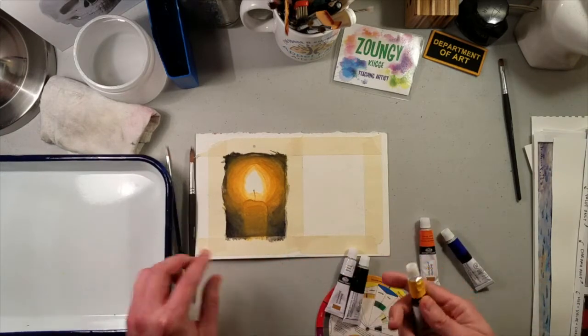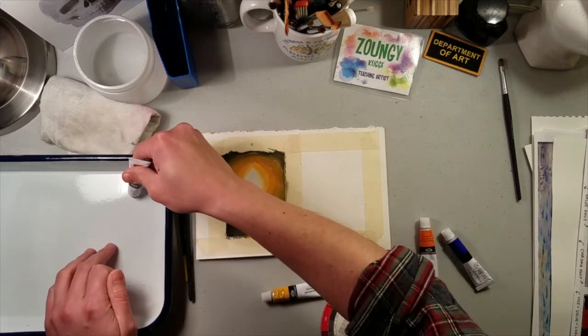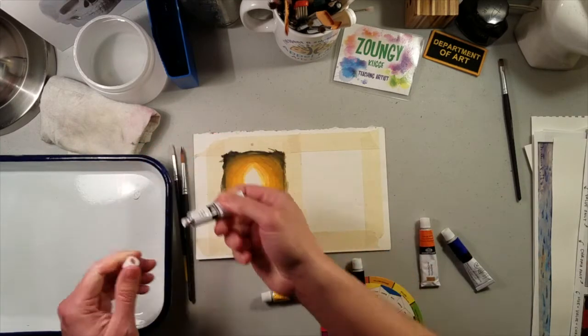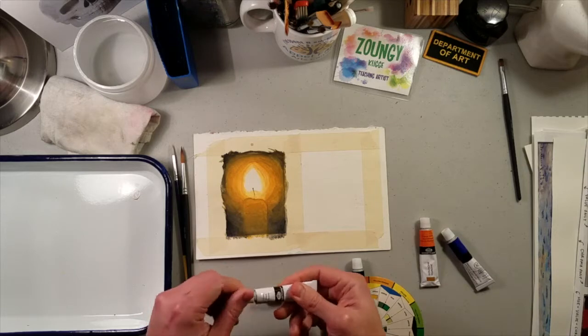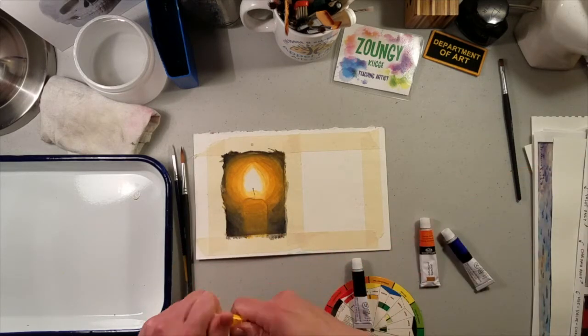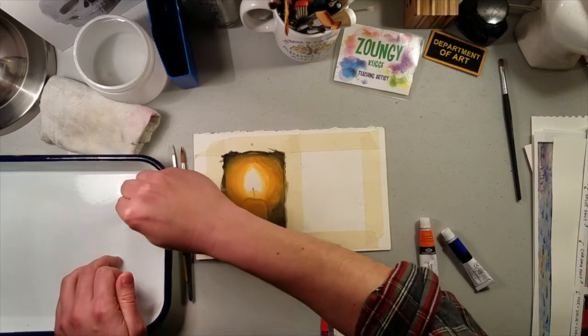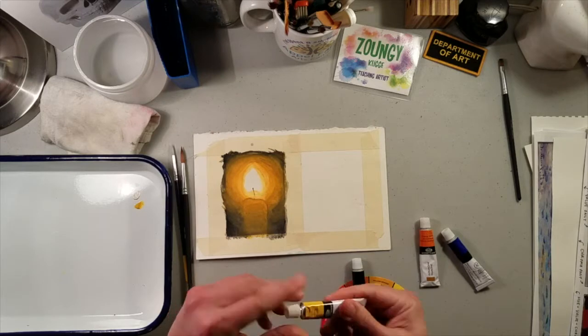So I'm just going to squeeze some of these paints here. I don't need too much white because that's only going to be the middle of the painting. And same goes for the yellow. I don't need too much.